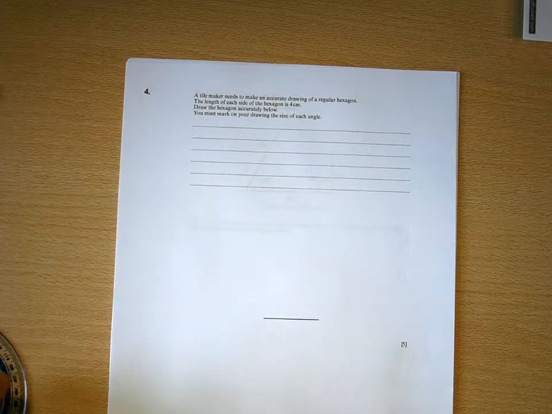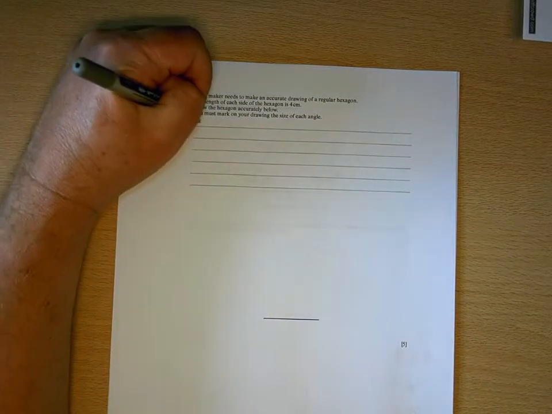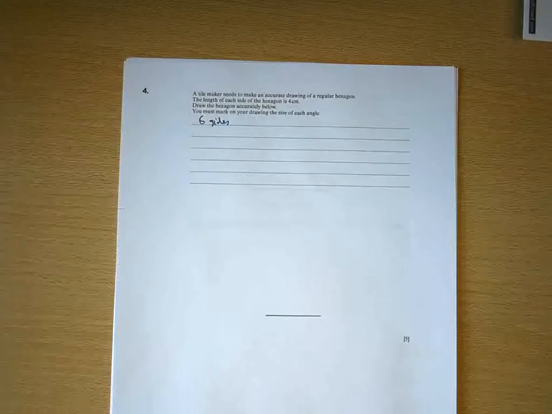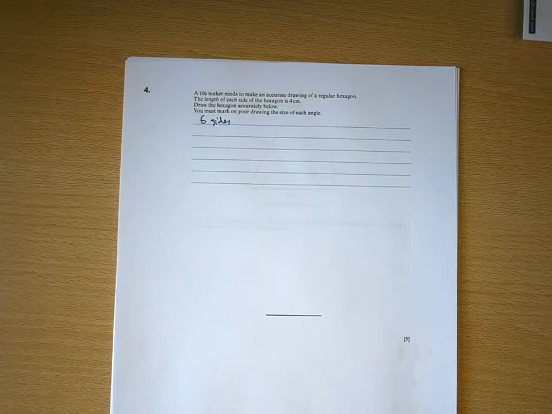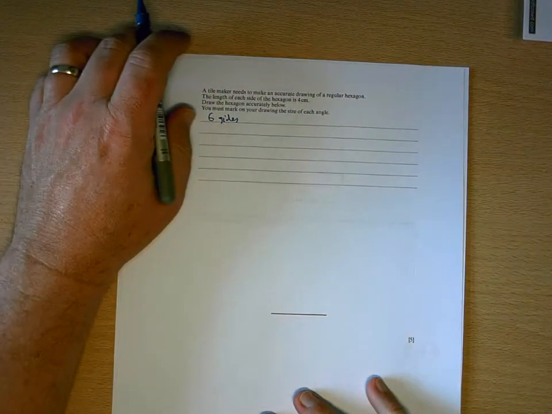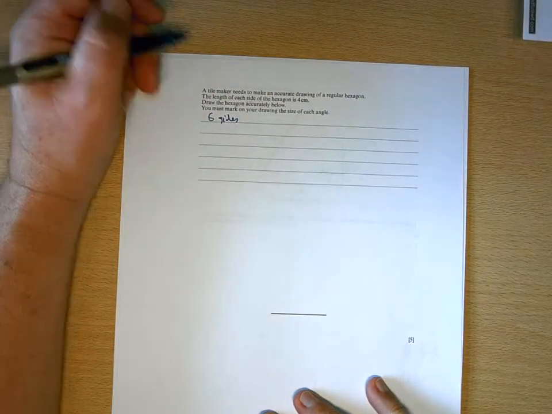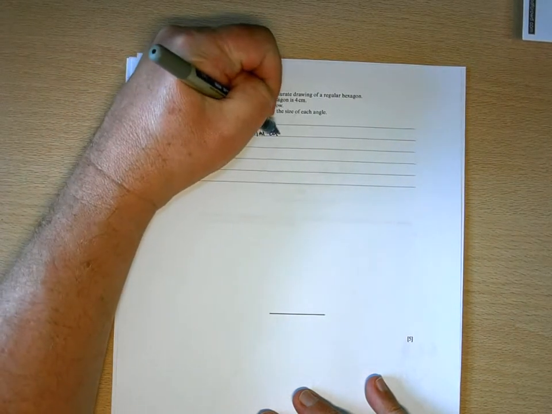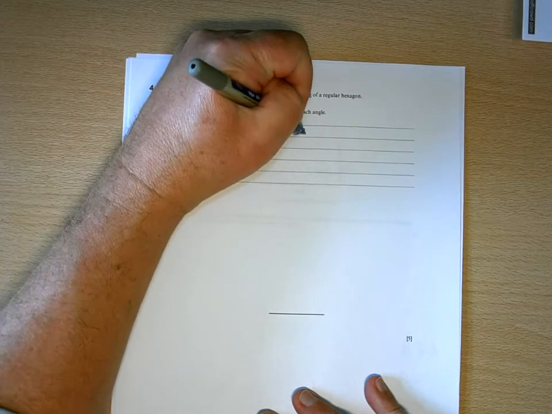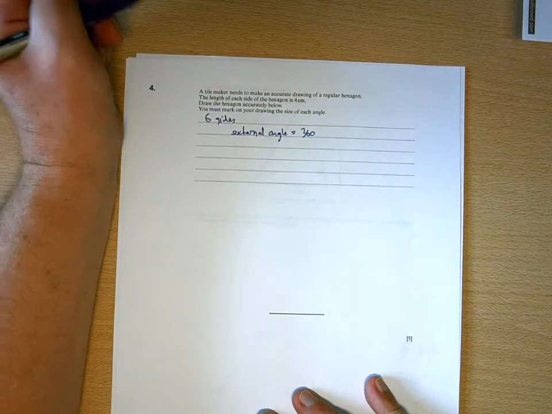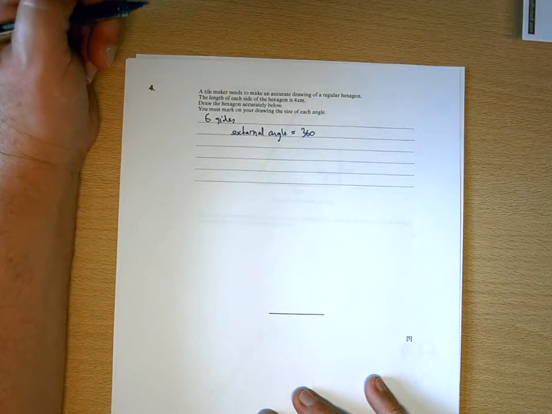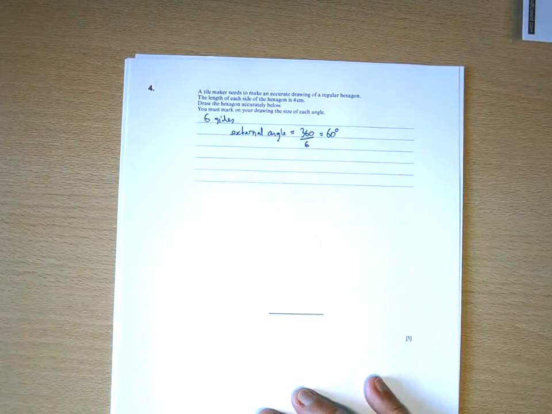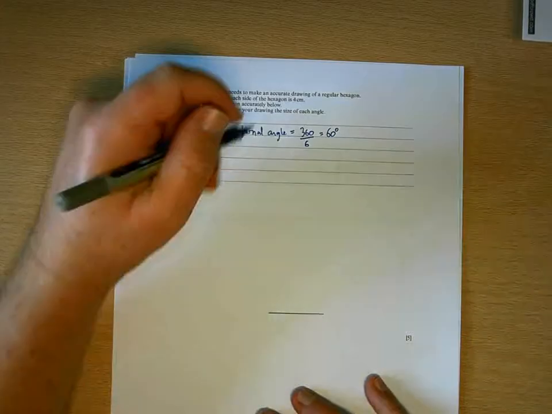So a hexagon, what do you need to know? Well, you need to know a hexagon has got 6 sides, and you need to know how to find the internal and external angles of a hexagon. The external angle, hopefully you'll know, is 360 divided by the number of sides to find the exterior angle of any polygon, which is going to be 60 degrees.